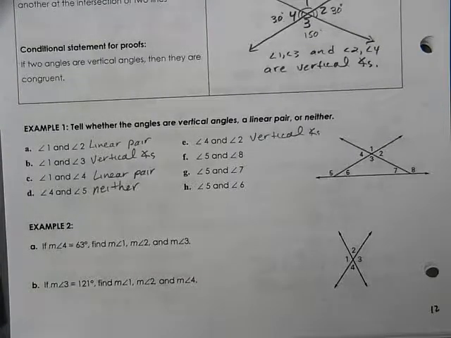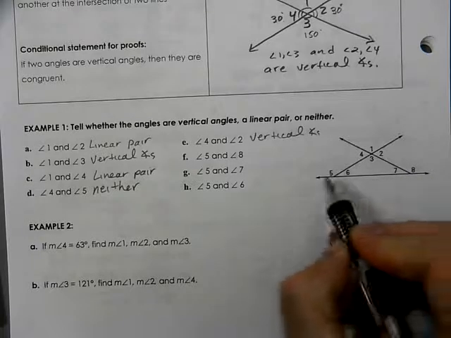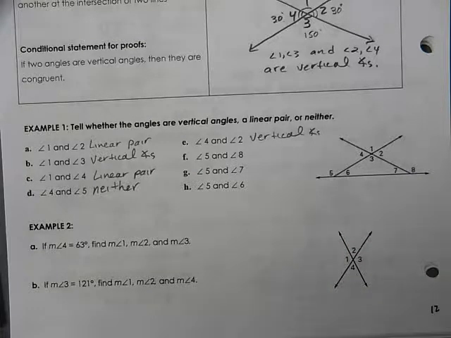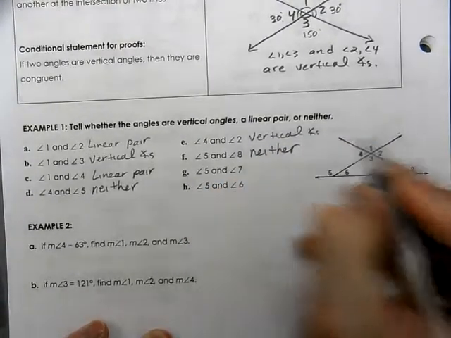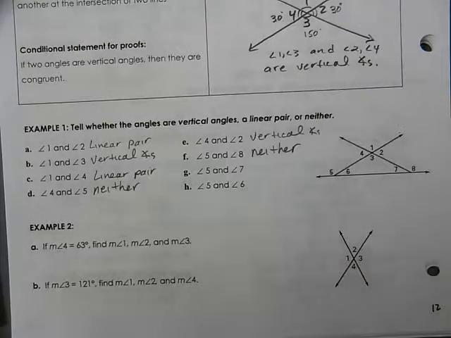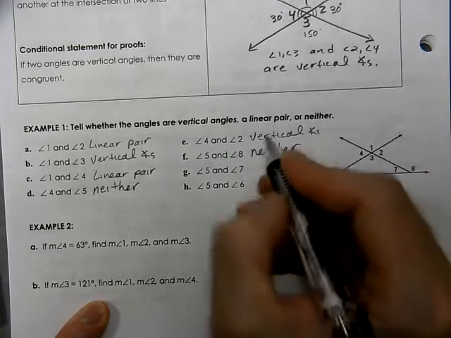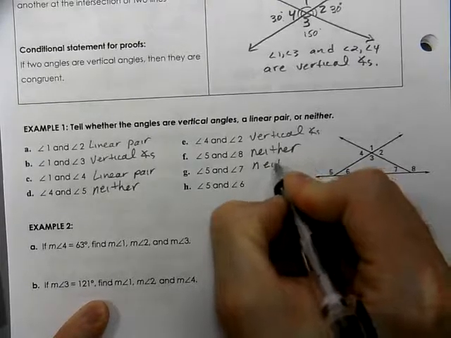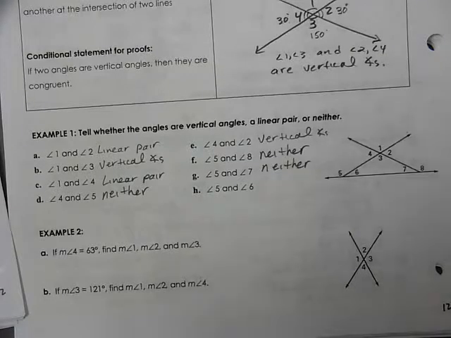Those are vertical angles. 5 and 8. 5 and 8 have different vertices, so it's neither. What do you think about 5 and 7? Again, they also have different vertices. Both of these types of angles, linear pair and vertical angles, they need to have the same vertex.